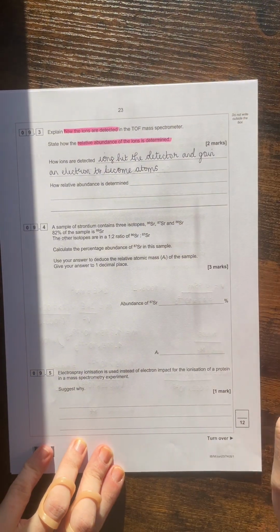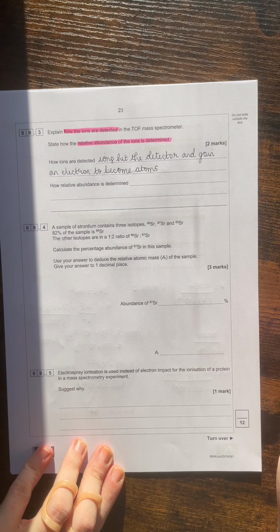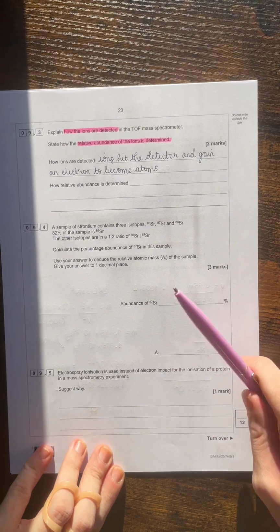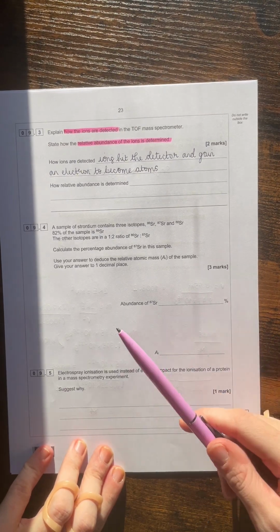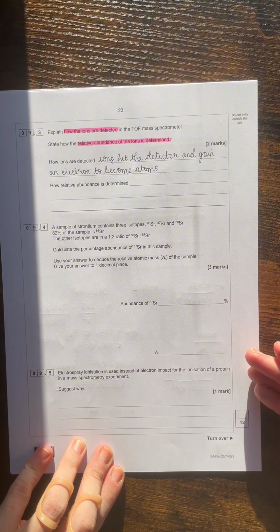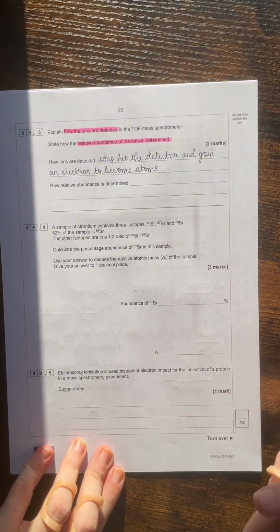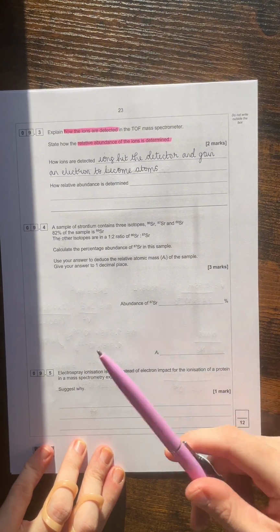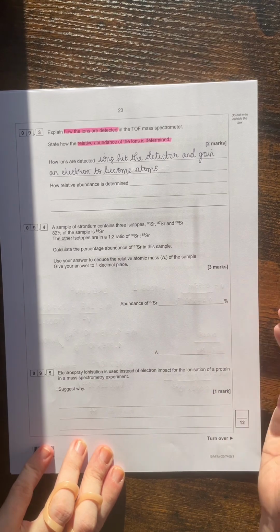And then if every ion that hits the detector gains an electron, we can then measure how many electrons are flowing to the detector as a current, because a current is a flow of electrons, and the size of the current that is generated is therefore proportional to the abundance of the ions.